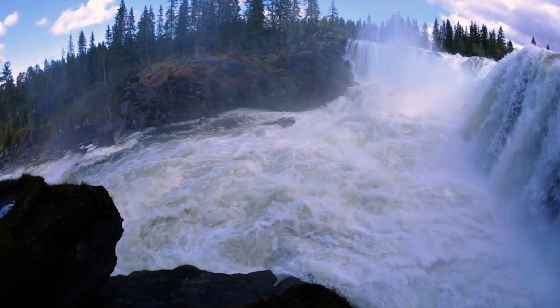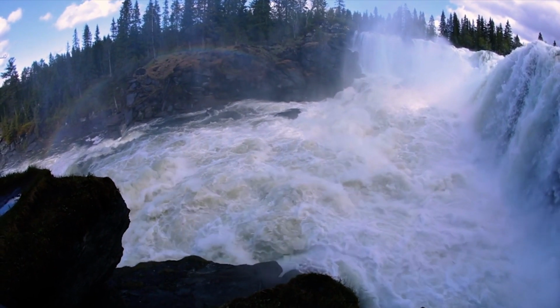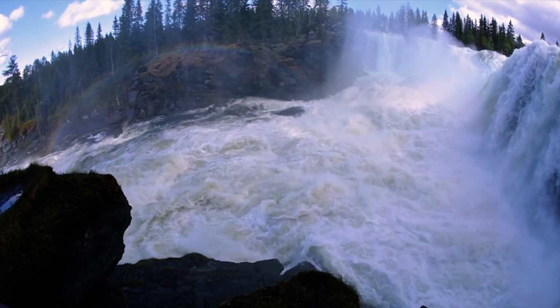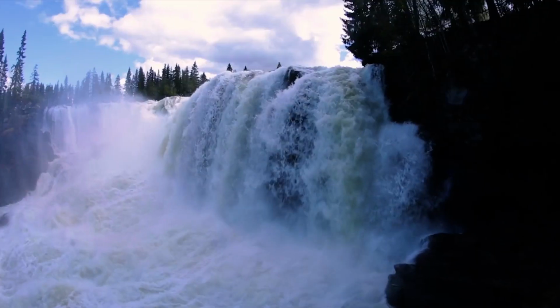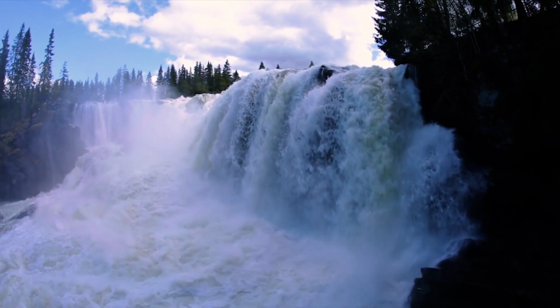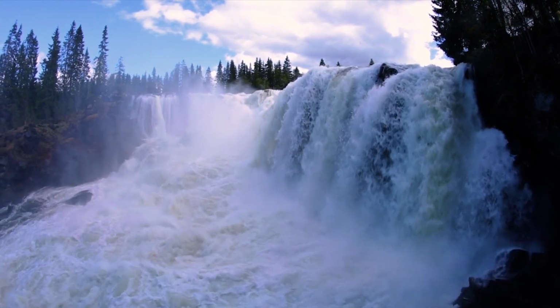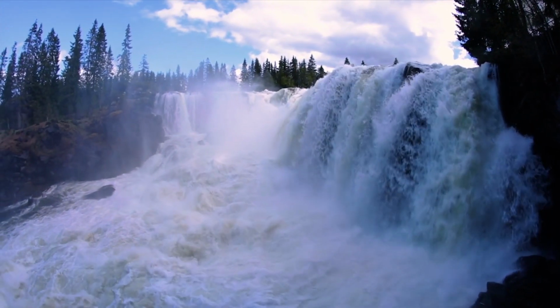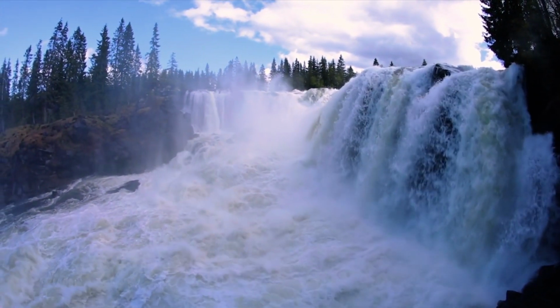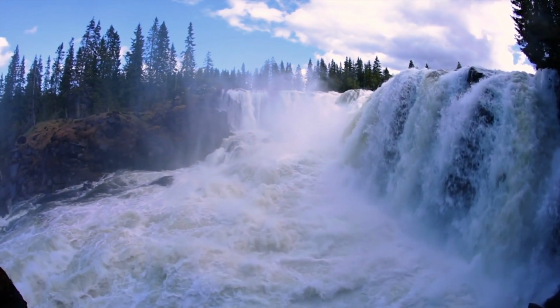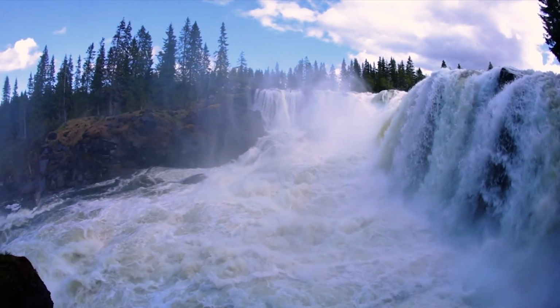Horsetail waterfalls. Horsetail waterfalls maintain contact with the rock face as the water cascades downward, resembling the flow of a horse's tail. The water flows down the rock surface, maintaining a continuous shape and often resulting in a wispy appearance. The Yosemite Falls in California, USA, features a horsetail shape in its upper section.